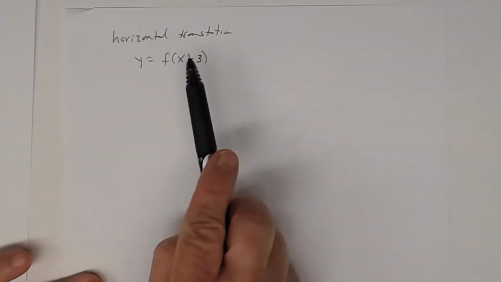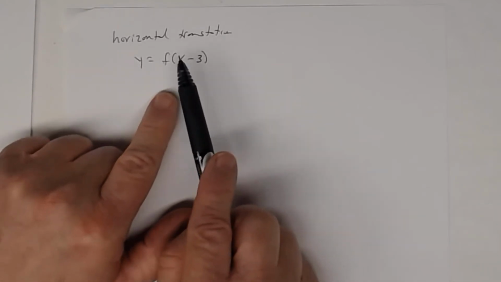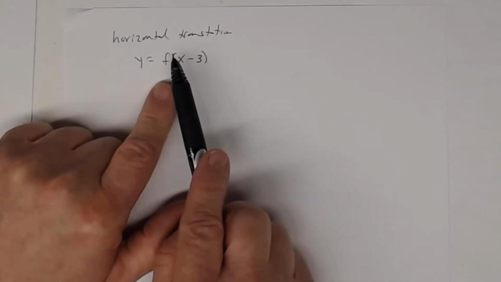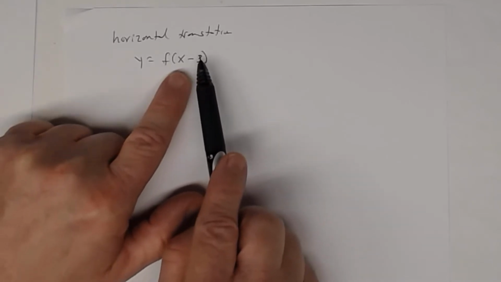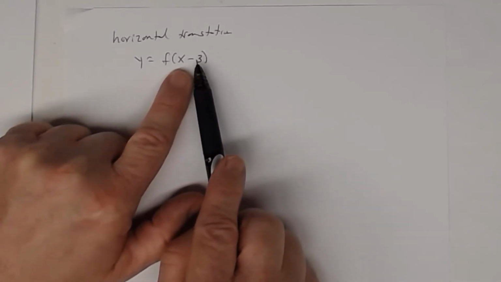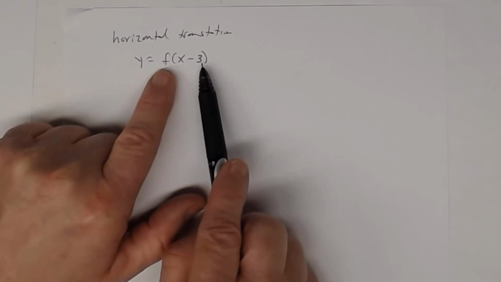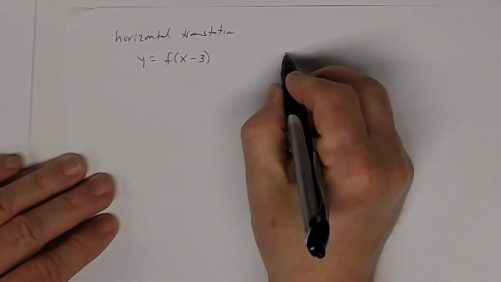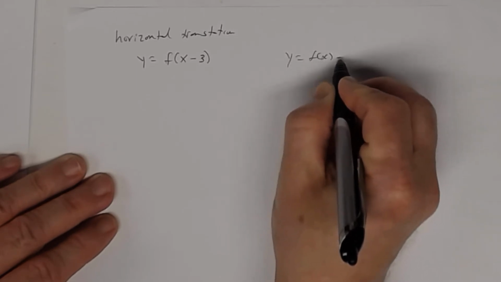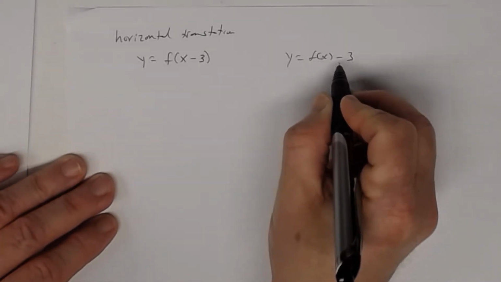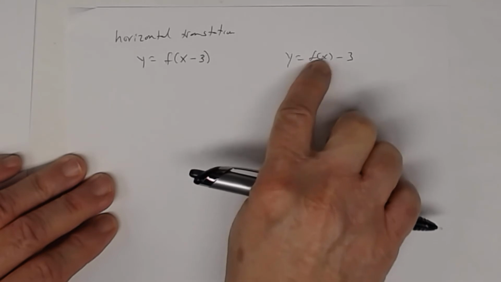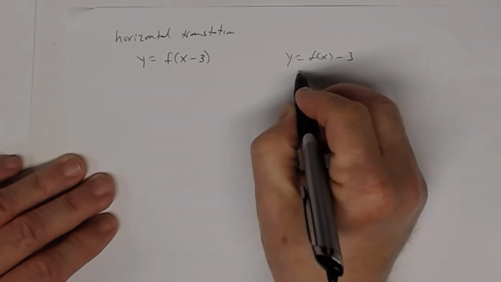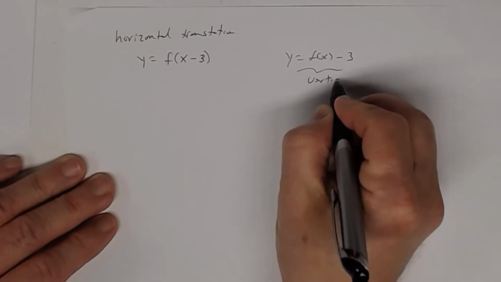So let's talk about horizontal translation. Remember in a previous lesson when we talked about translations, vertical and horizontal, when you see something like this, where the x minus 3, see where negative 3 is with the x, that's a horizontal translation. So we have y equals f of x minus 3. So remember, that's a vertical translation. So that says you take f of x and you move it down 3 units. So this is a vertical translation.